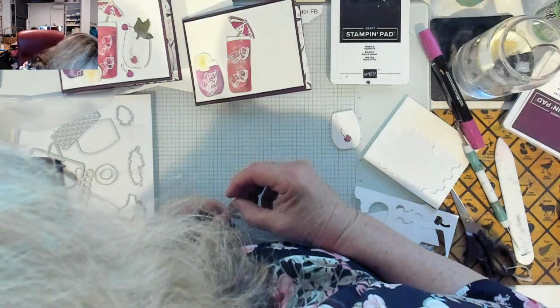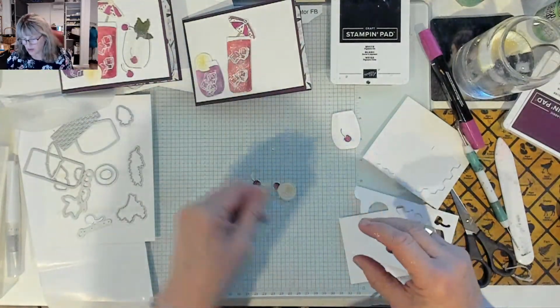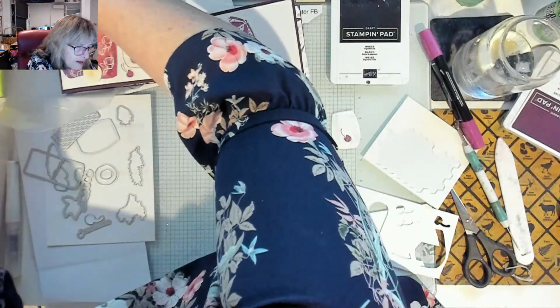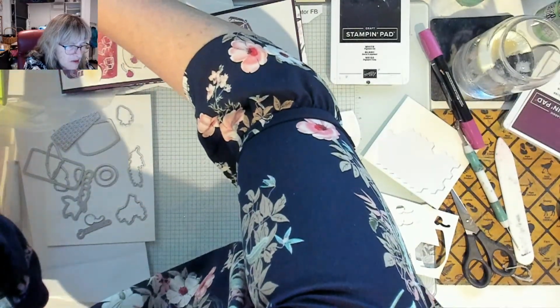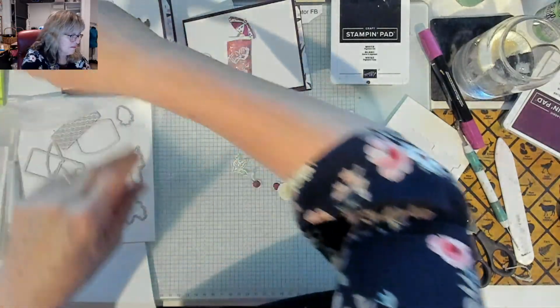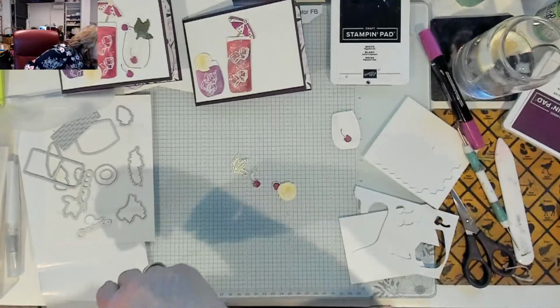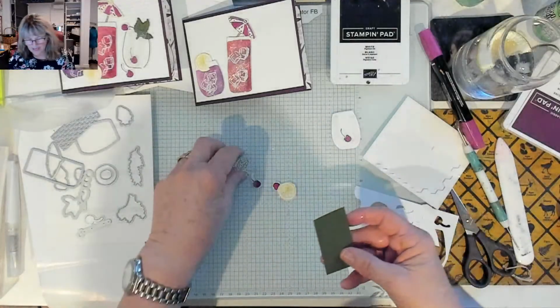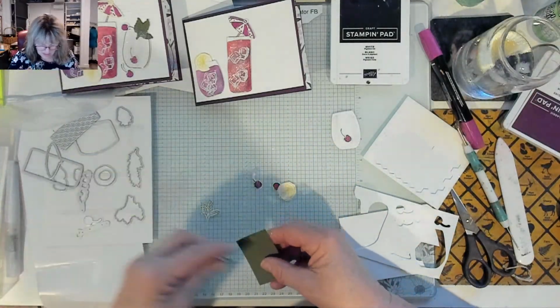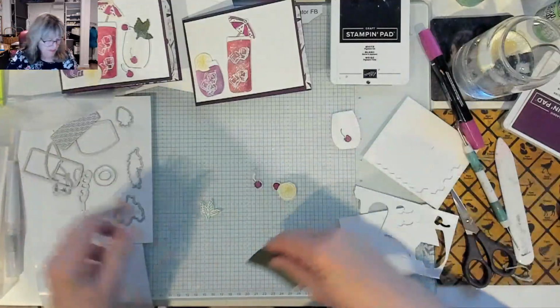So there's my mint. And I must have stamped that out on cardstock as well. But no, we got this. Ah, I know why. I put a piece of green over here. No, I didn't. Oh, I put it back in here because I didn't think I needed it. Oh, I cut it out of this. So I can do that. Oh, you know what?